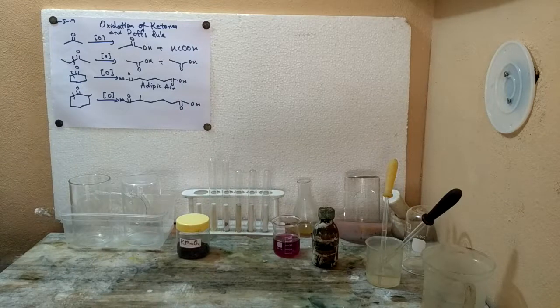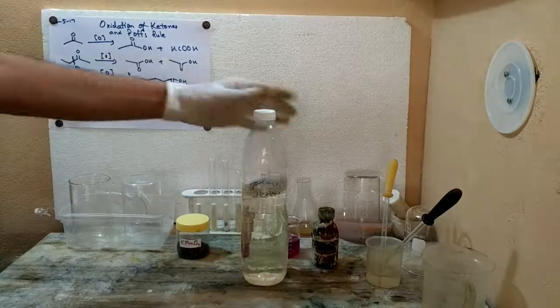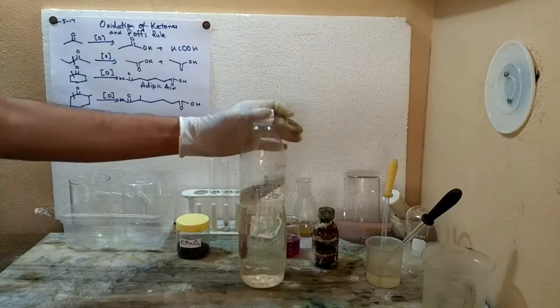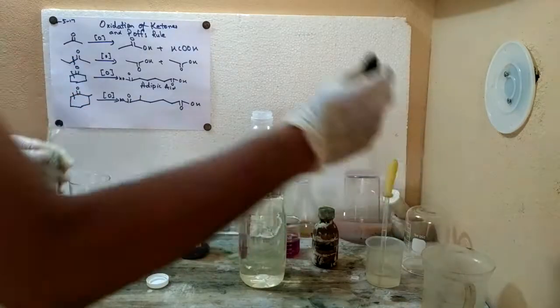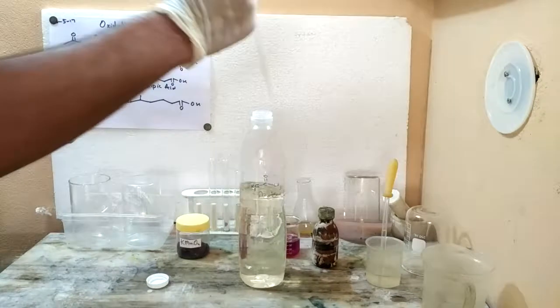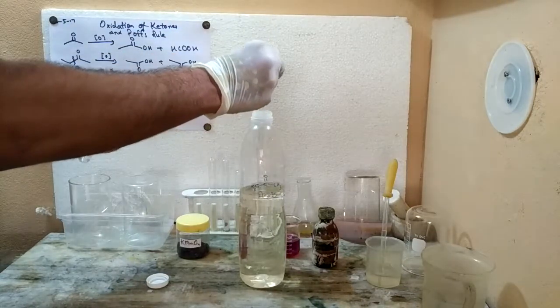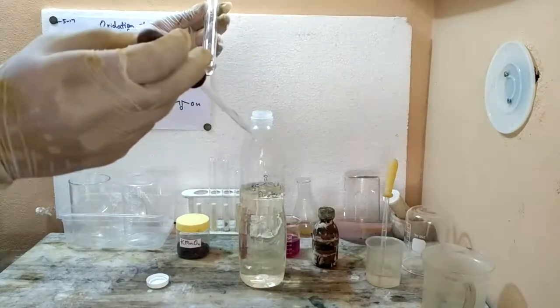So let's start. You need to take a test tube and, using a dropper, add some acetone to the test tube. I feel this is enough.